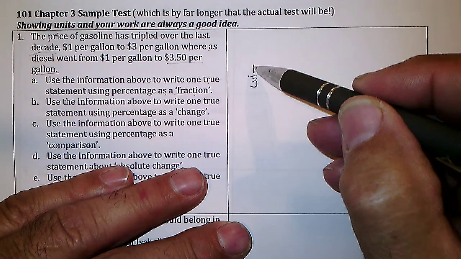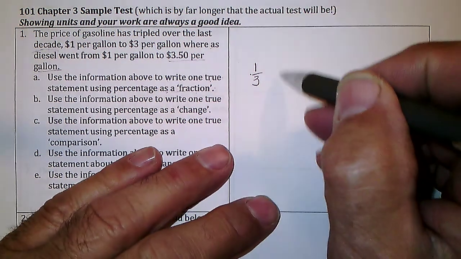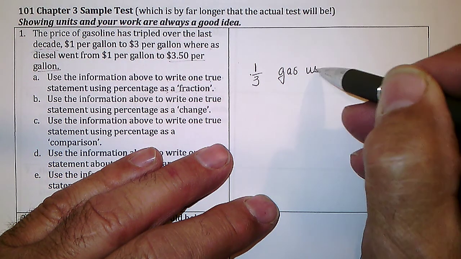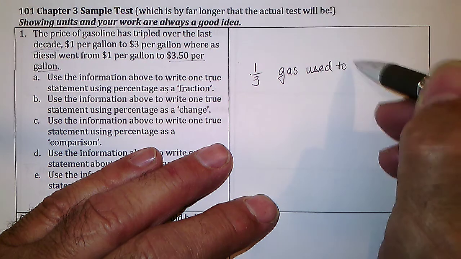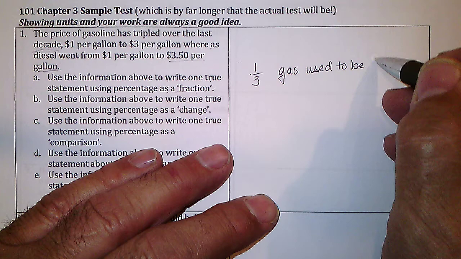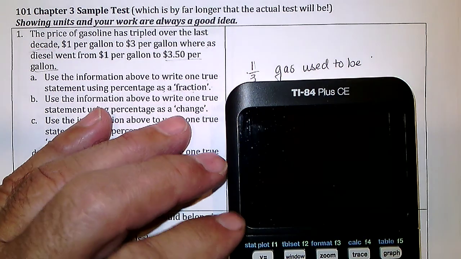So 1 to 3. So gas used to be 1/3. So in percentage, it says use percentage.